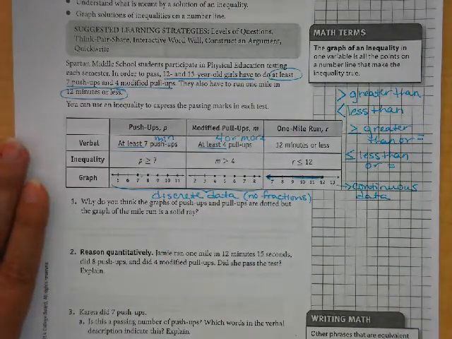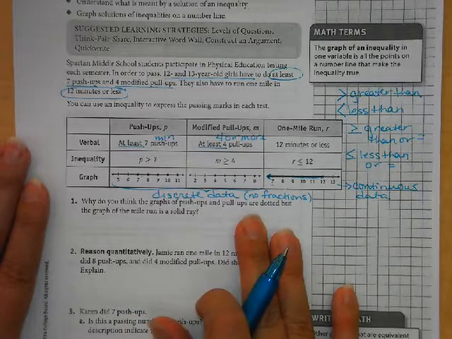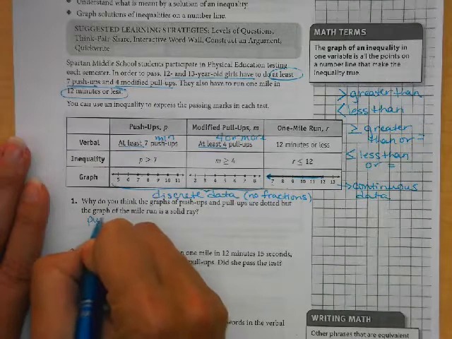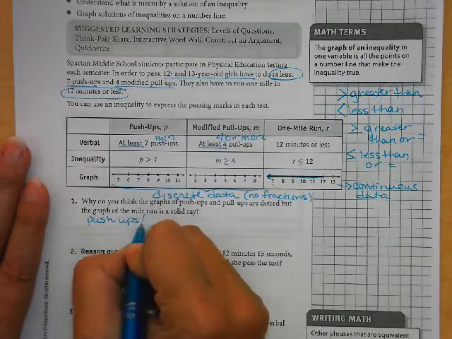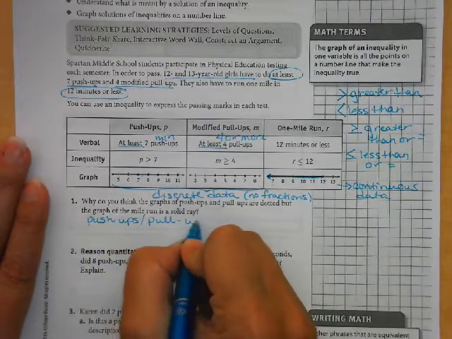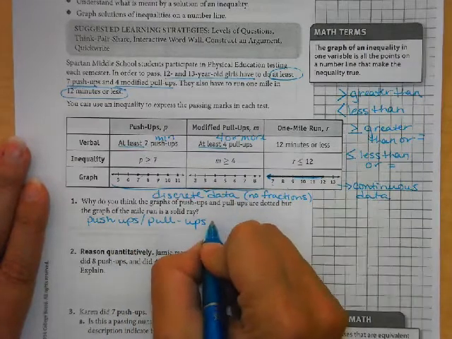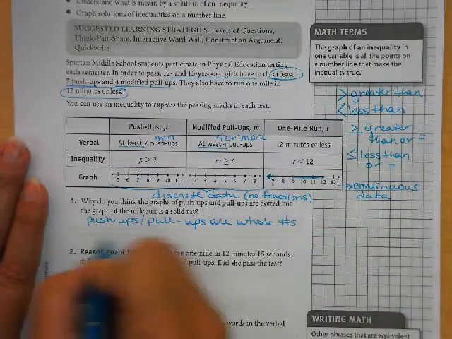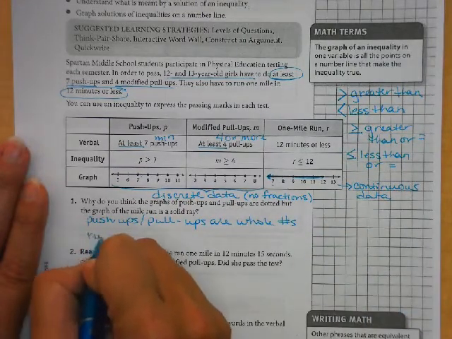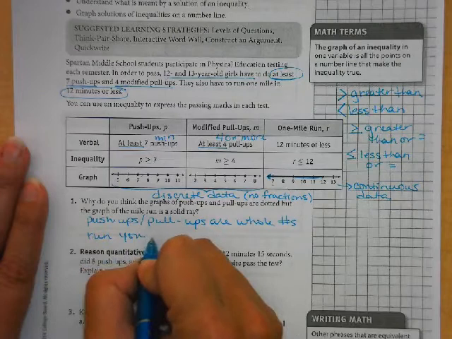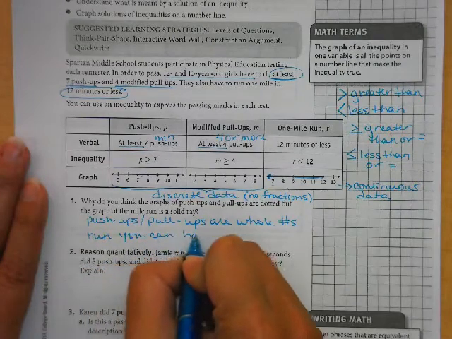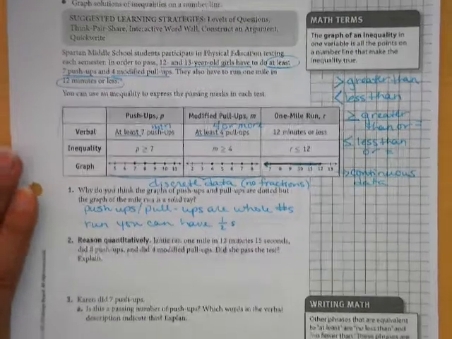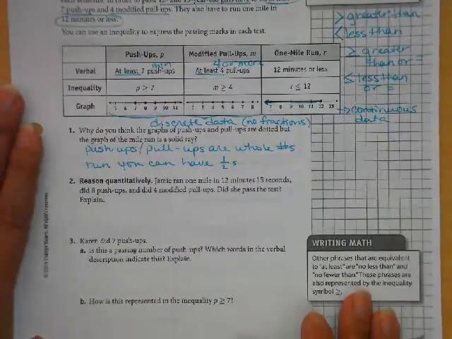When we look at this, why do you think the graph of the push-ups and the pull-ups are dotted? We just talked about that versus solid. Push-ups and pull-ups are whole numbers, whereas the run, you can have halves, or you can say individual seconds or something to that effect, however it makes most sense to you.